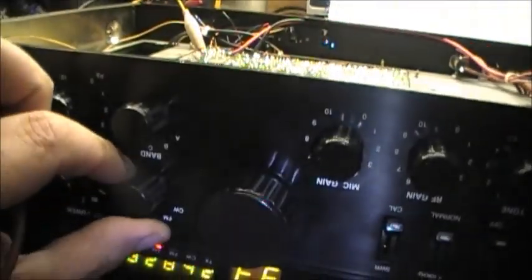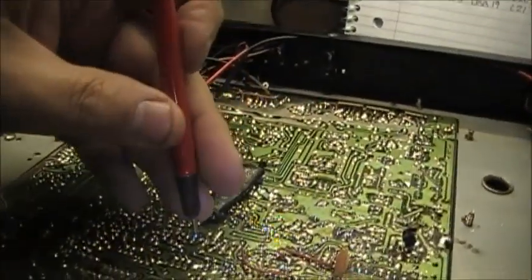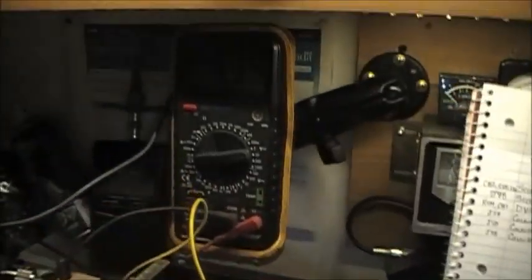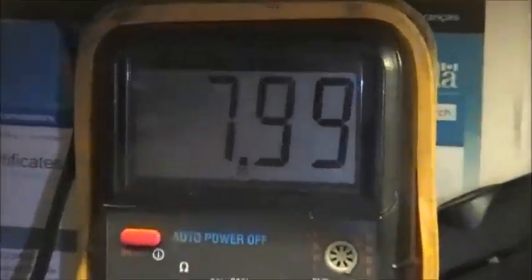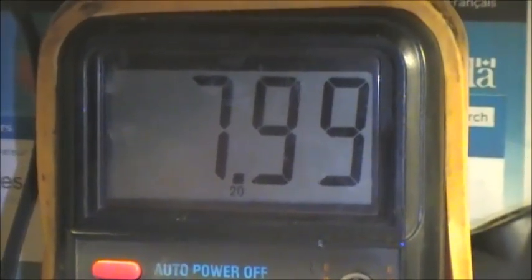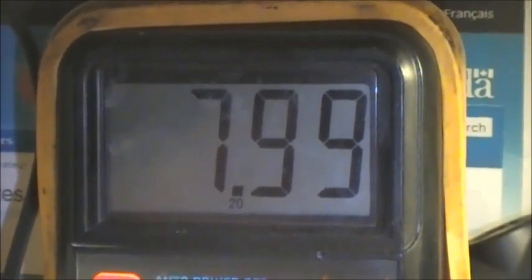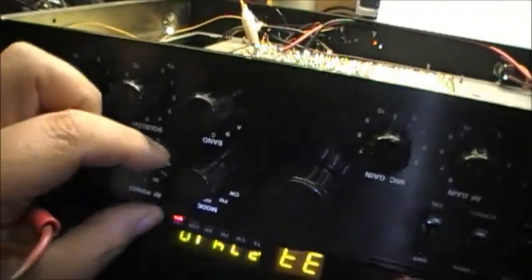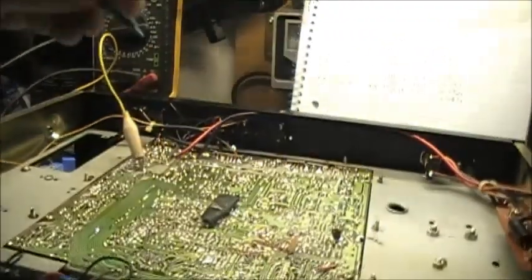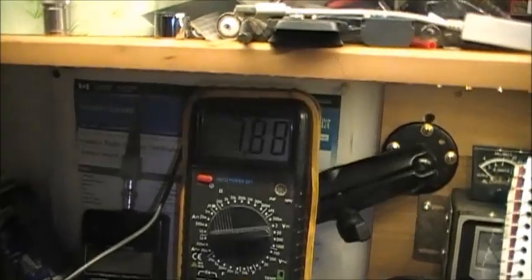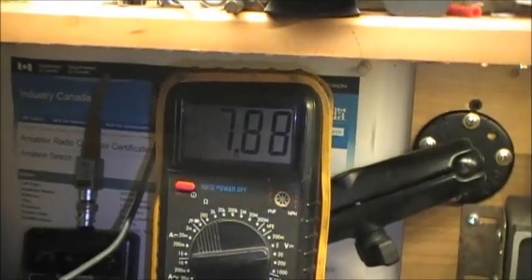But if I put the mode switch on upper or lower sideband, either or, and do the same thing again, the 2 volts then turns into 8 volts. Interesting, eh? So now if I put it on upper sideband, same pin, 7.88 volts.